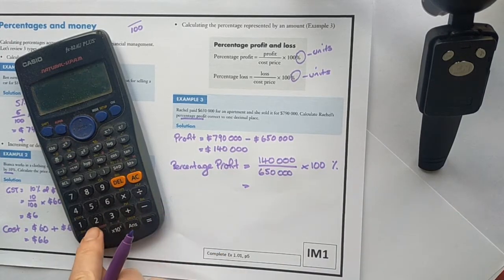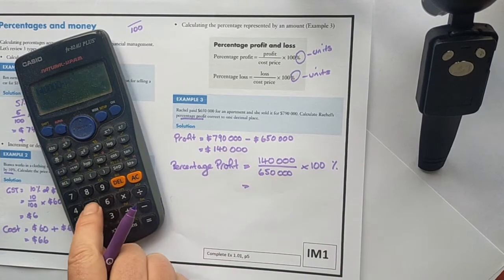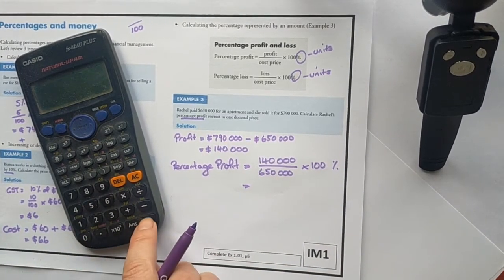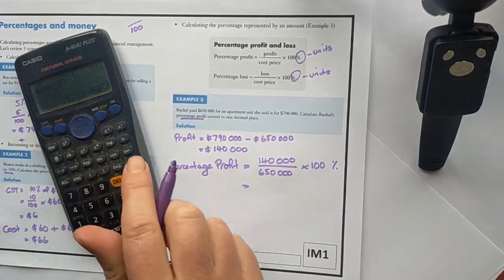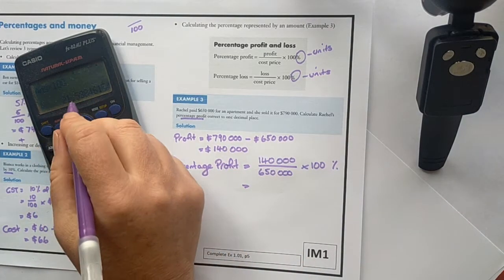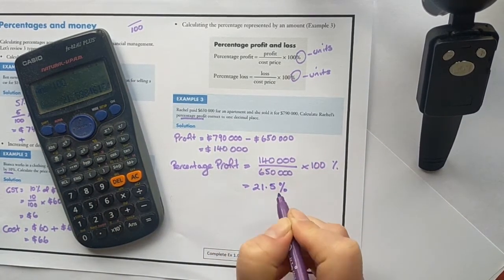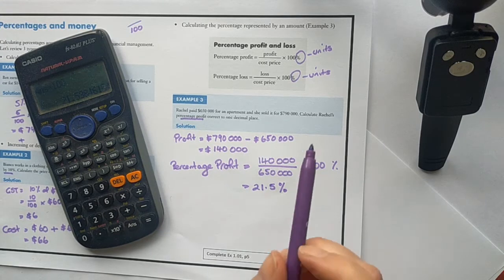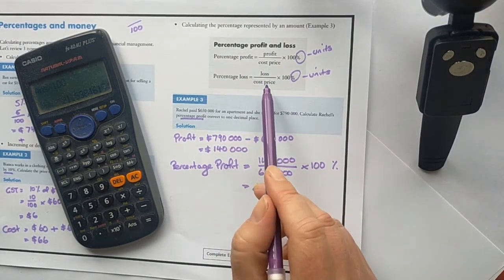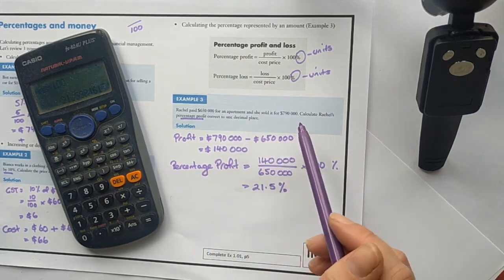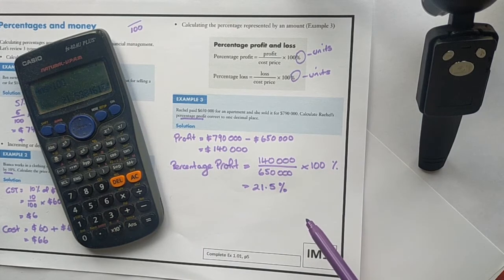So $140,000, I'm going to do divided by $650,000 equals times 100, and we get 21, and we'll round it off, 21.5% is her percentage profit. So have a look for these ones. Sometimes you'll have to do loss, and you just use the loss formula. And if you have a look, our units, we didn't do anything with them, they just stayed in there.